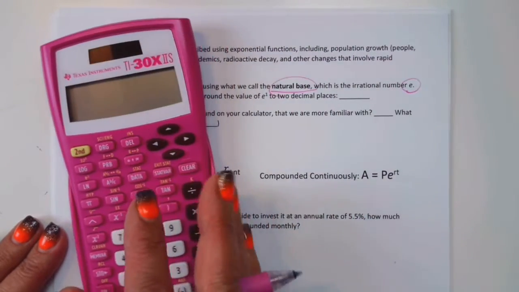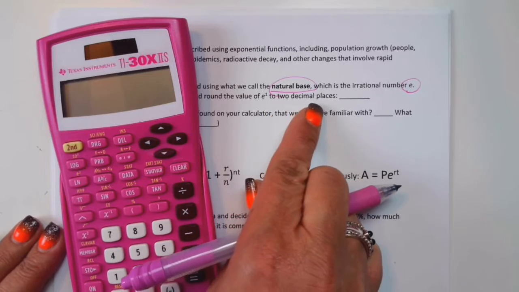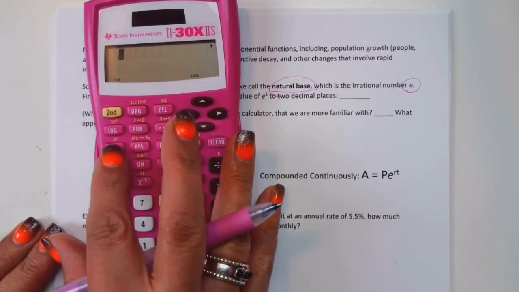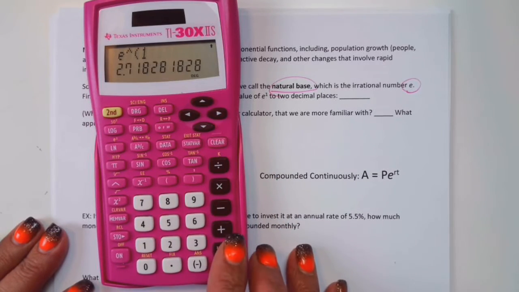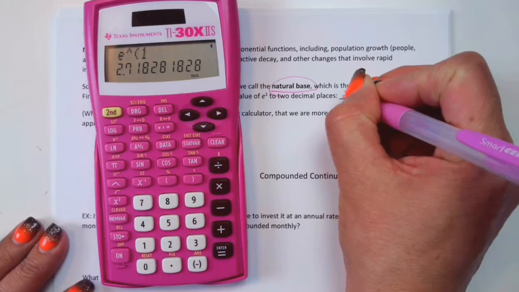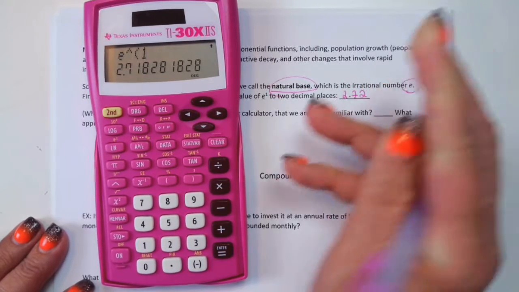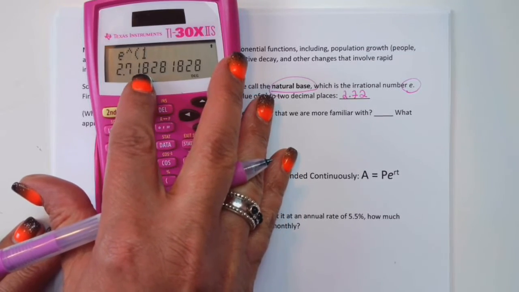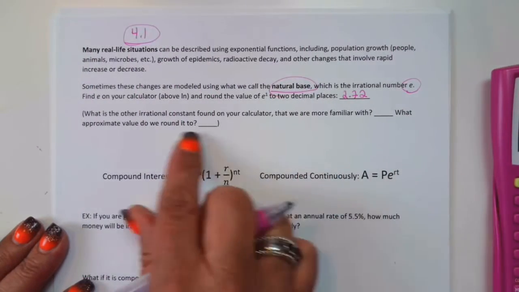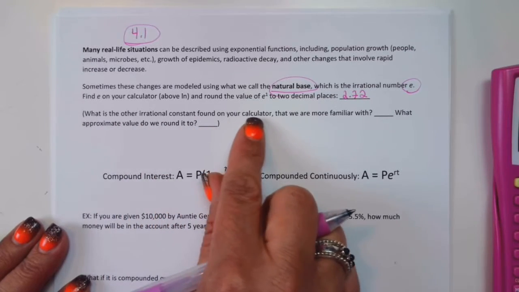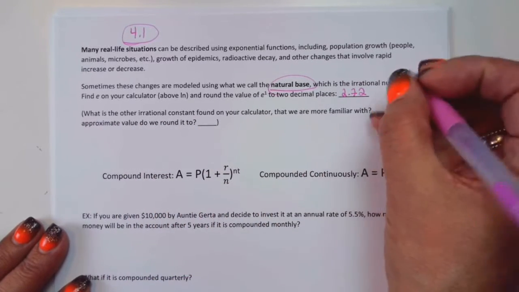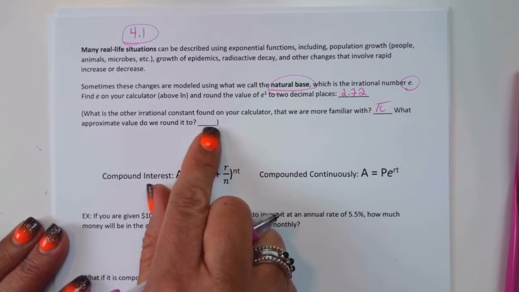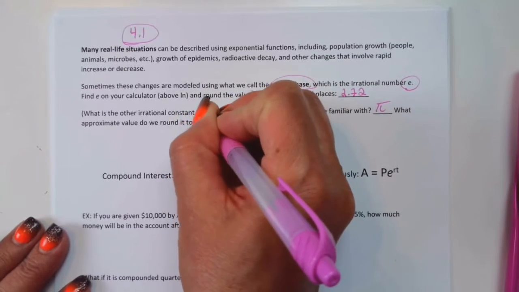And now we want to round the value of e to the power of 1 to 2 decimal places. So e to the power of 1 equals 2.72. The 1 goes up because the number to the right is greater than 5. What is the other irrational constant found on your calculator that we are more familiar with? Well, that would be pi. And we round it to 3.14 normally.